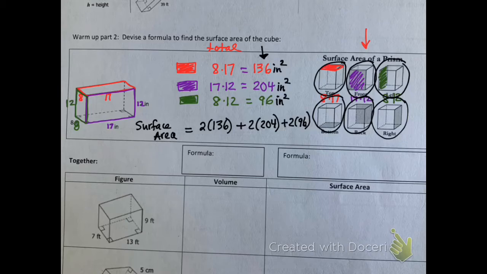So if you multiply 2 times 136 plus double 204 plus double 96, you get a total of 872 square inches. So this is the total surface area. So let's recollect our thoughts and try to write a formula for the surface area.